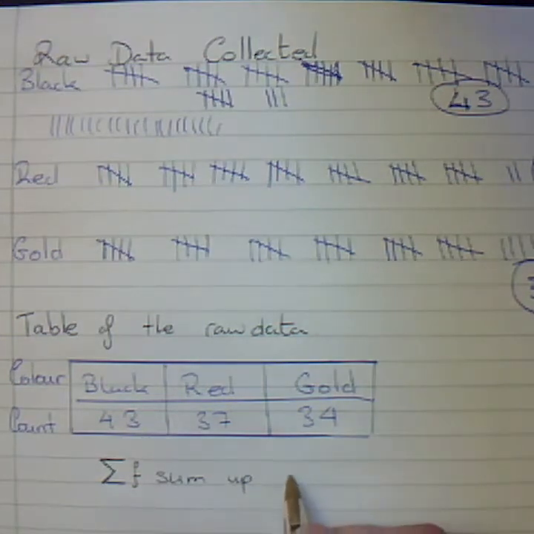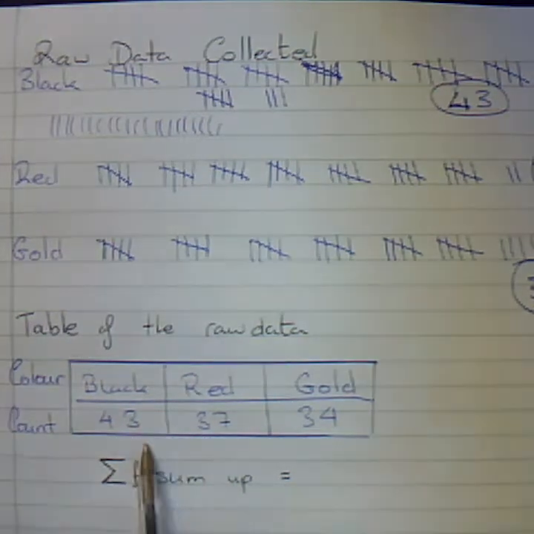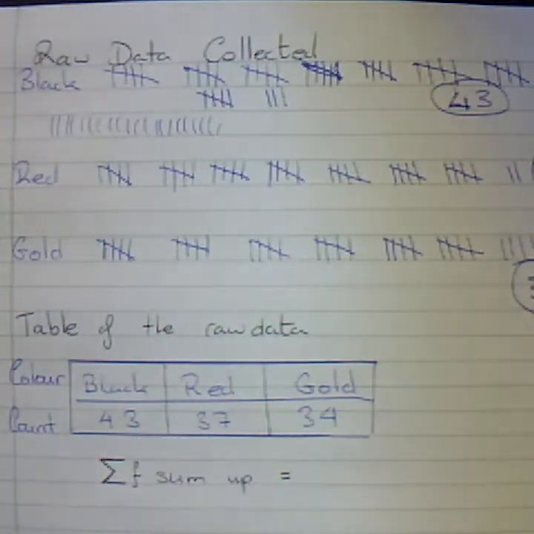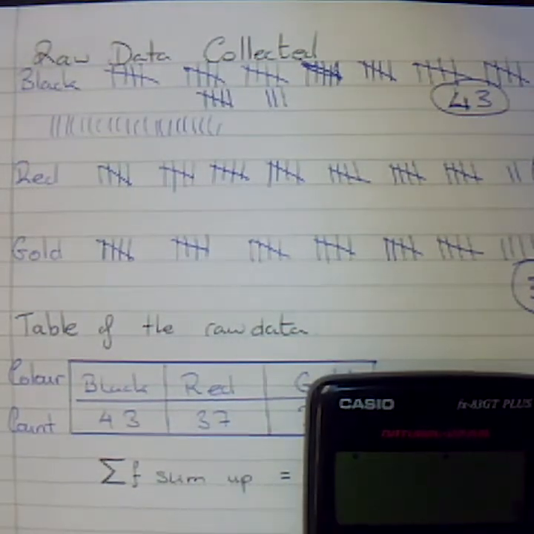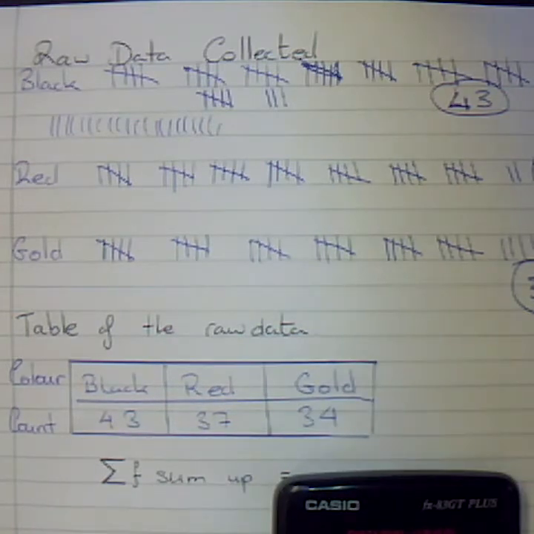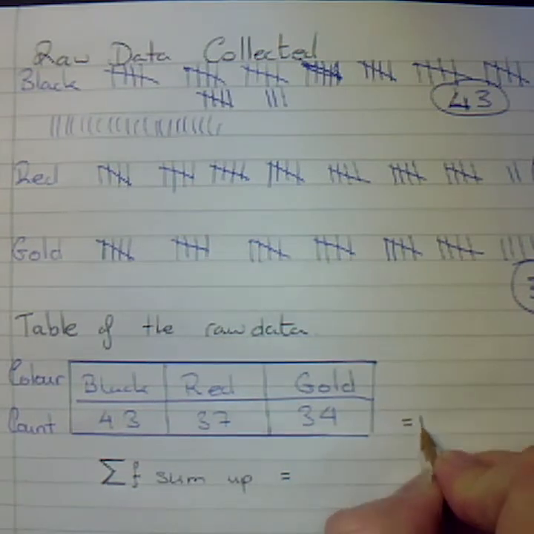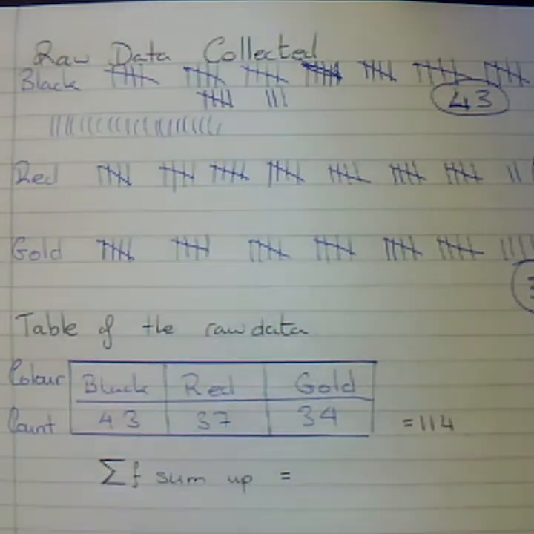To do that, it's straightforward enough. Add up 43, 37 and 34. So I just quickly do that. I don't like guessing it. 43 plus 37 plus 34 equals 114. So there's 114 different color beans. 114. Okay.